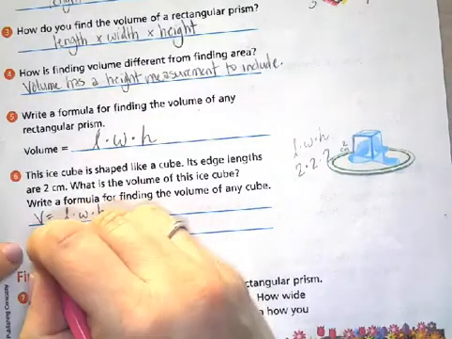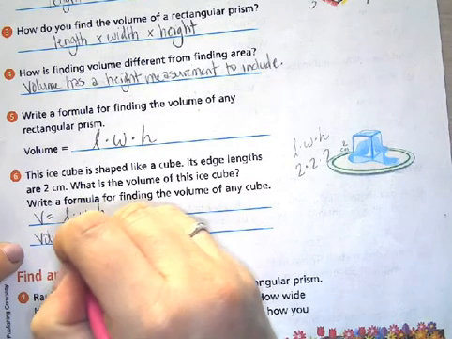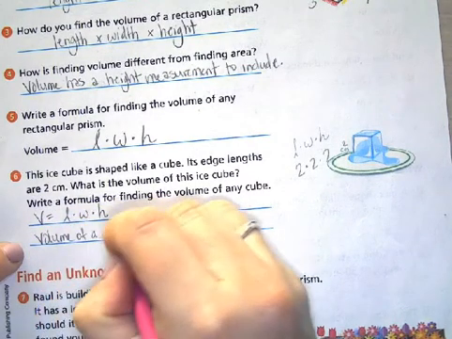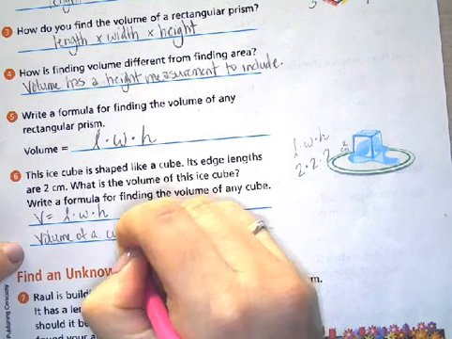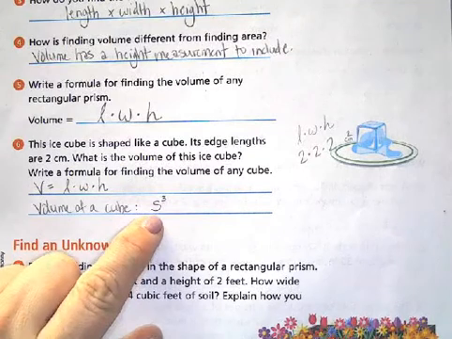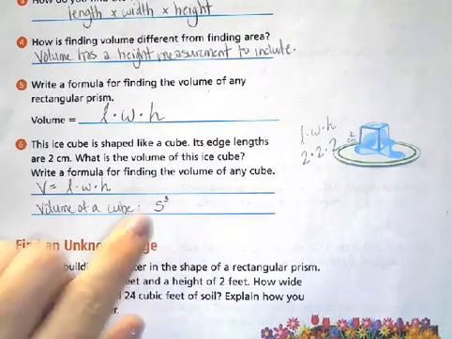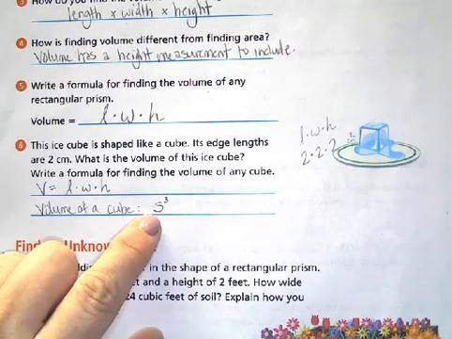And another formula, this is going to be super cool. So the volume of a cube can be this. See if you can figure out what this means. S cubed, or S to the third power. What do you think S stands for?